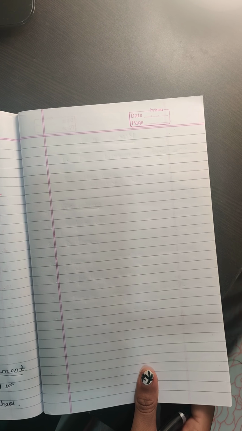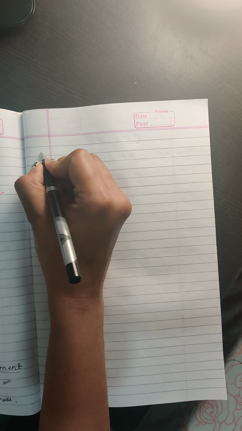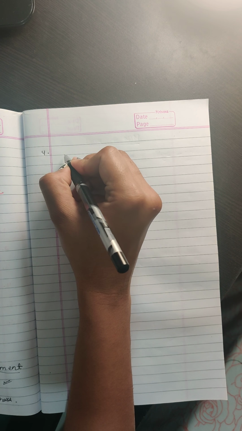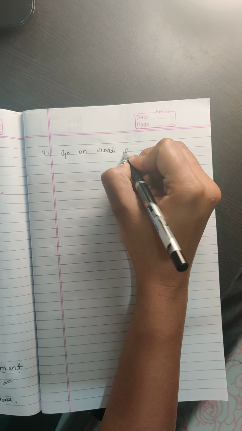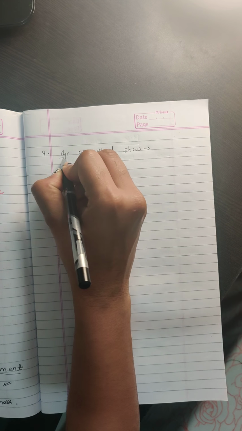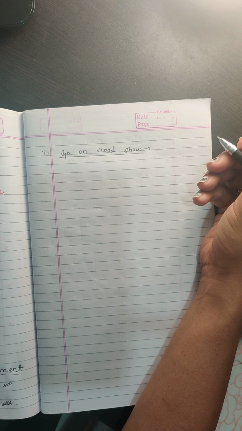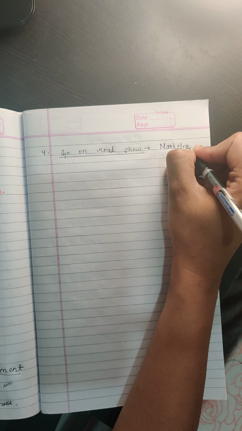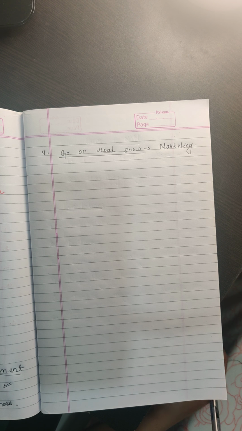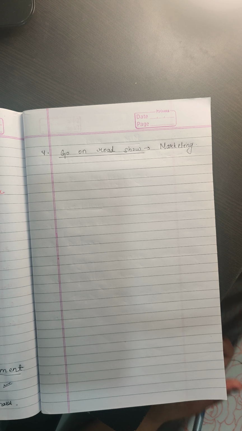Now the fourth step in an IPO is to go on road. What does this mean? See, the executives will travel across the country to market the IPO. So this is basically a marketing step. Unless the public is able to know that a company is going for an IPO and the other prospects of the IPO, whether it is going to be good or not, it cannot succeed. So marketing has to be done for an IPO also.